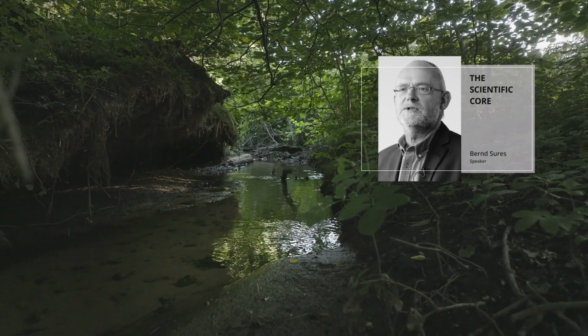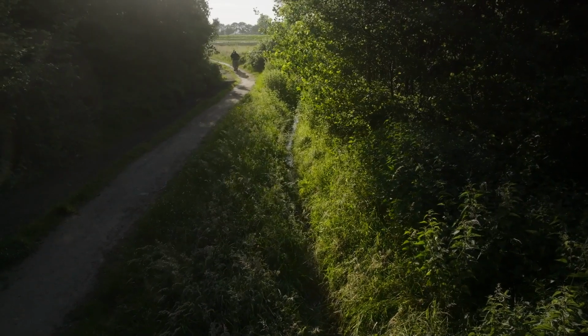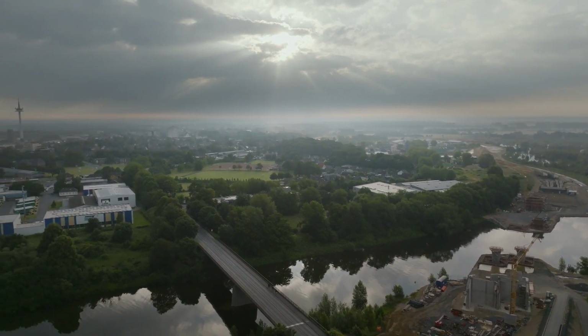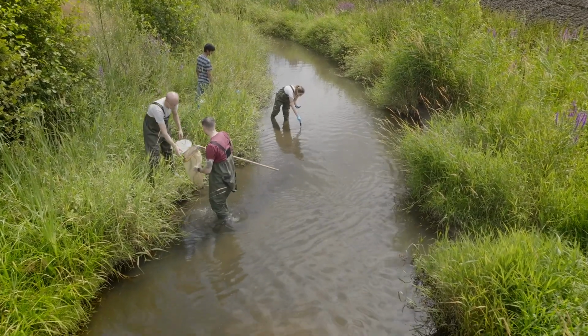Near natural water bodies are vital to biodiversity and also to humans. But many are now degraded by human activities. These two states, near natural or degraded, illustrate our research focus.